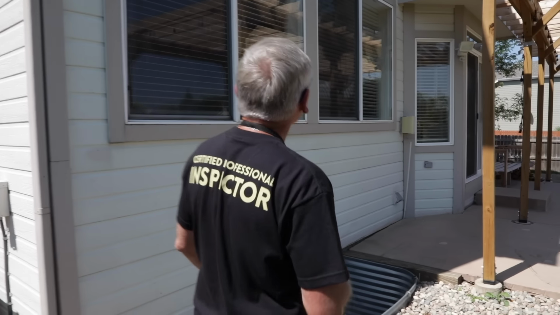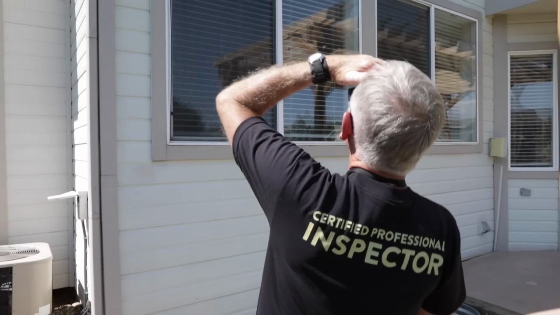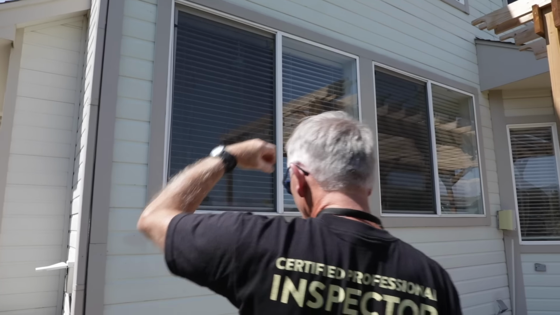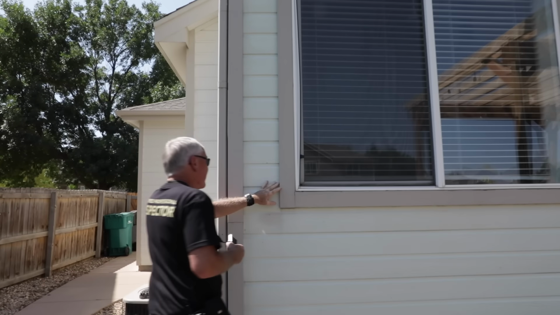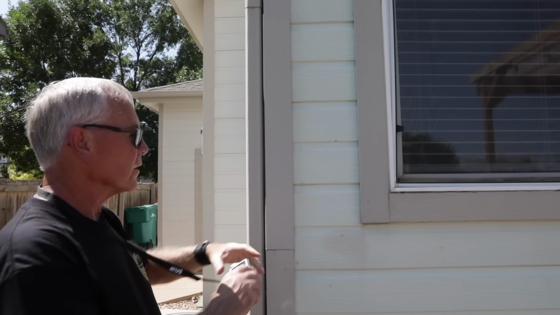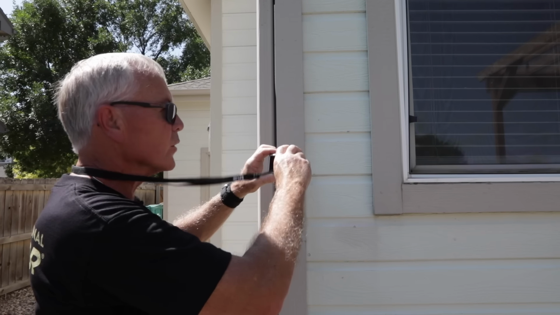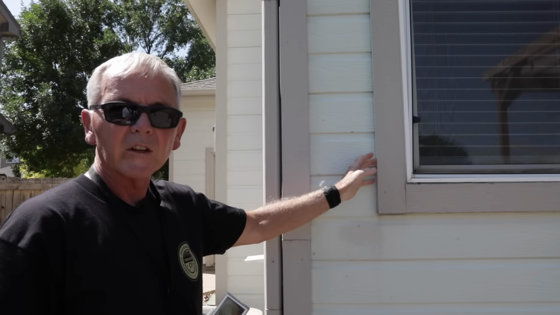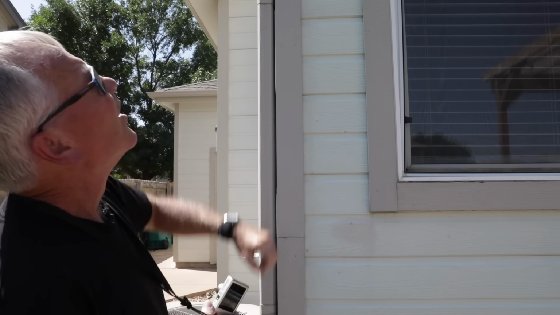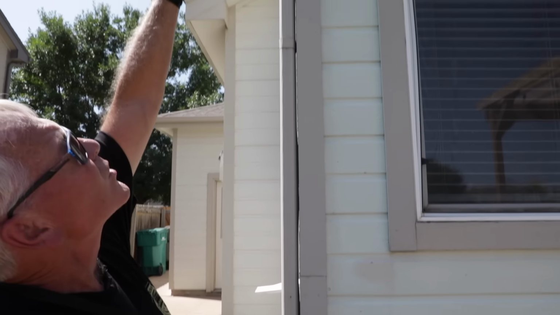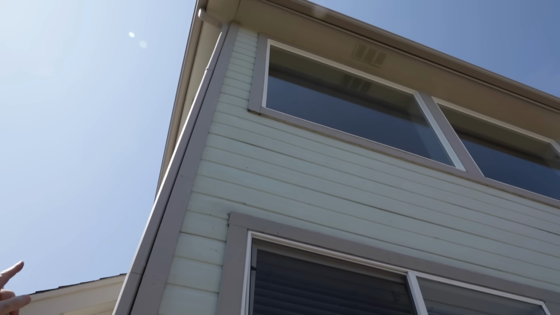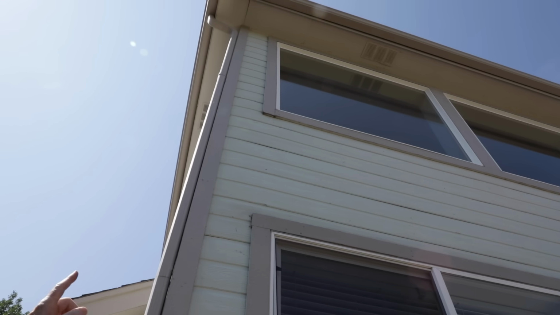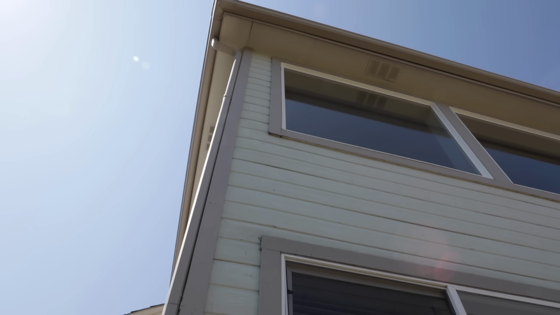Let's continue on. We're now on the north side of the property. And I can see we've got some deteriorating caulking and some missing. So we want to make a note about that in our report. We recommend that the exterior windows and doors get re-caulked around the edge. Got a little bit of water damage on that upper trim on the second floor. You can see that dark spot there on the corner. I'm going to have that in my report.